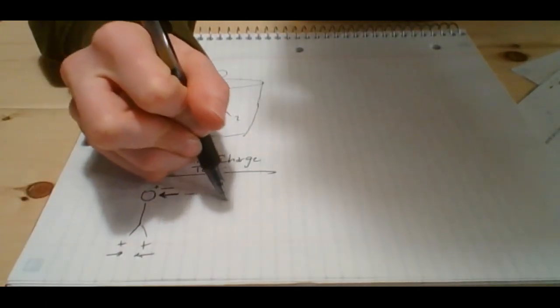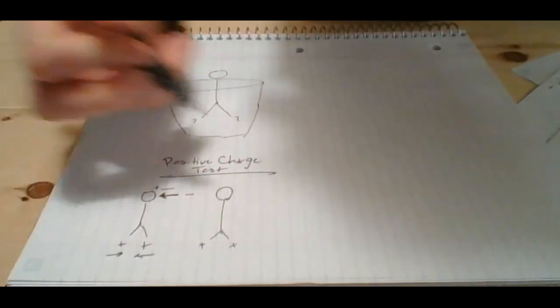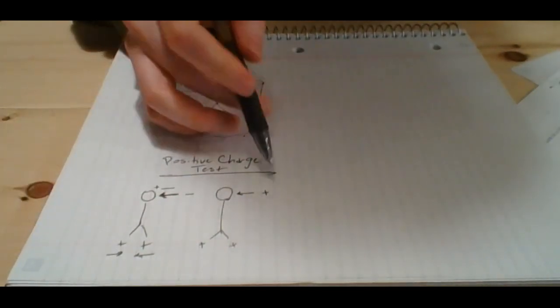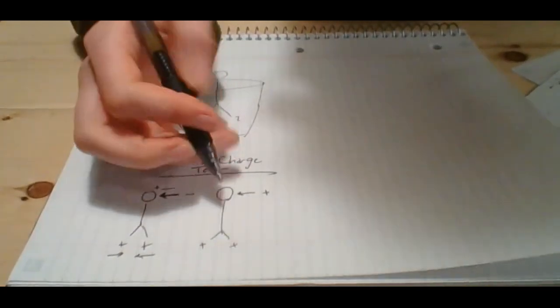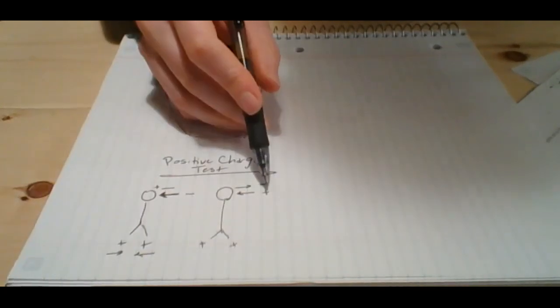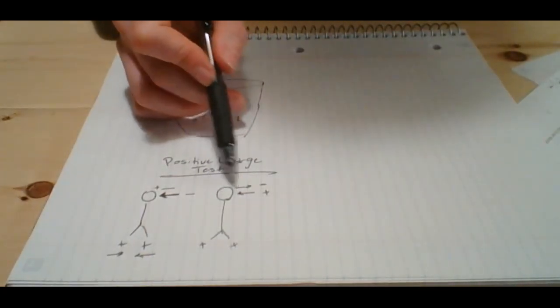The other option is we could introduce a positively charged rod as well. So if we introduce a positively charged rod, then the electrons that are in the system are going to want to leave the system. They're attracted to that positive charge. And again, electrons are the charges that move.